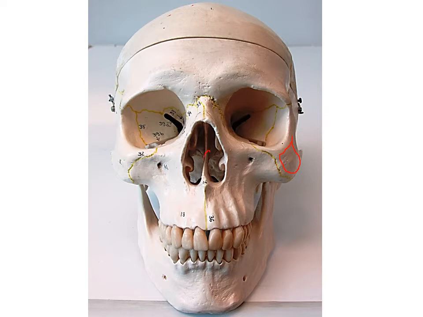There is a bone right here that you can see, and it's making up a majority of what we refer to as the nasal septum, and it is going to be called the vomer bone.